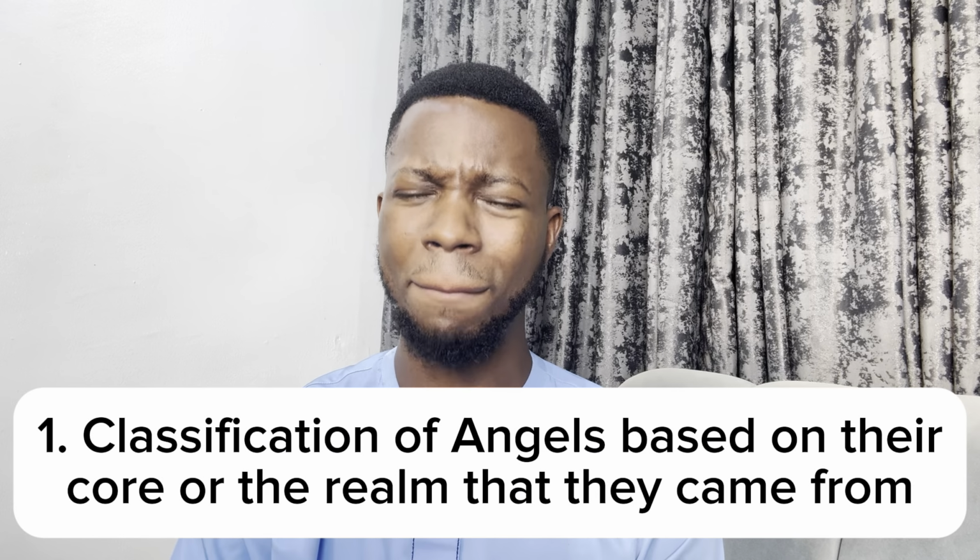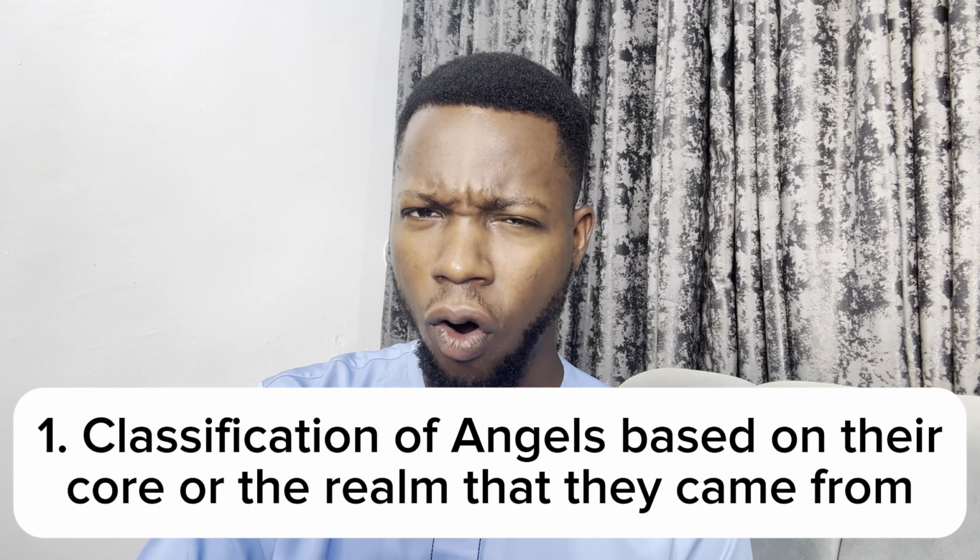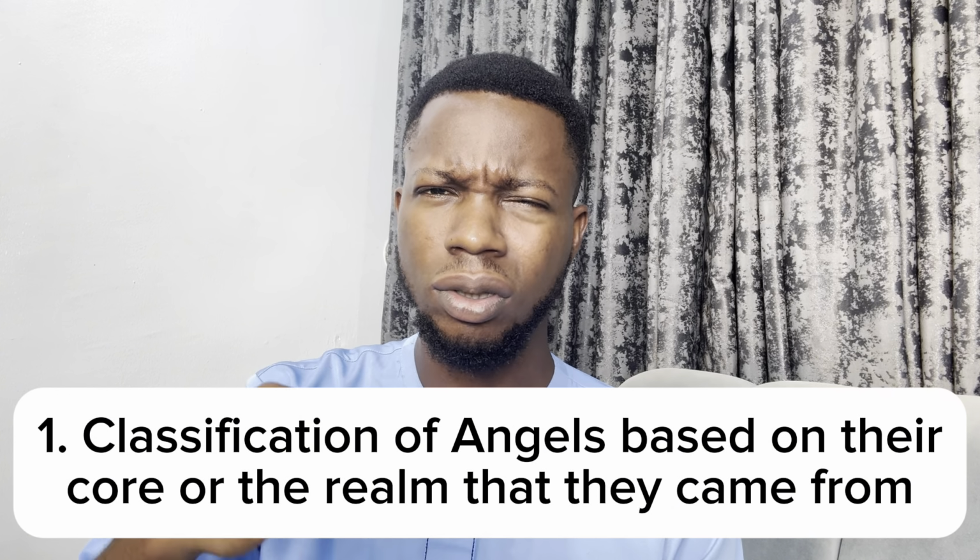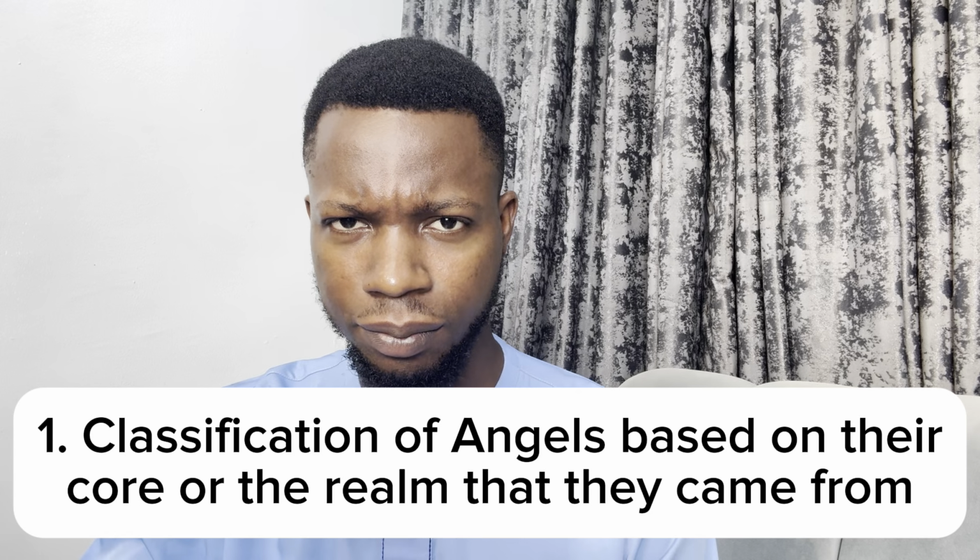Now let's start. Number 1, the first classification of angels is the classification of angels based on their core, their inner core, or the realm that they came from. That's the first classification. Under this first classification, we have different levels. Number 1, under this classification, we have real angels.